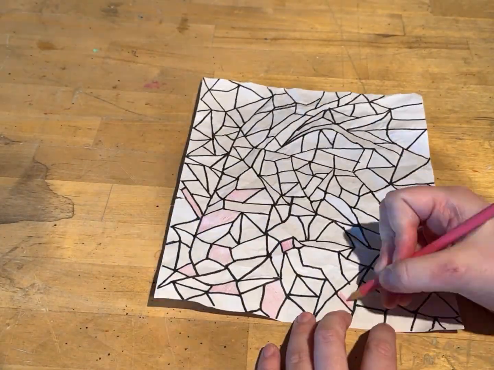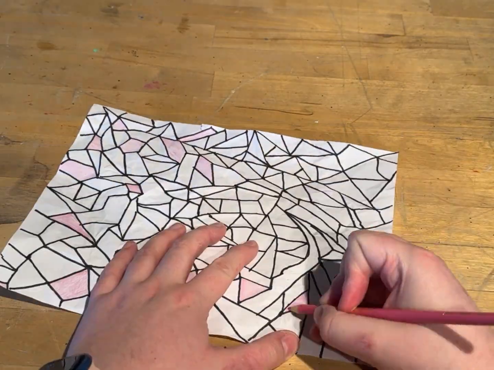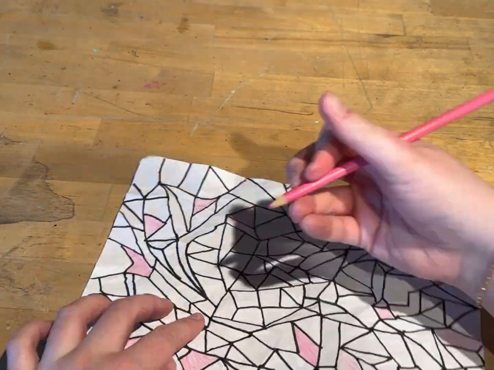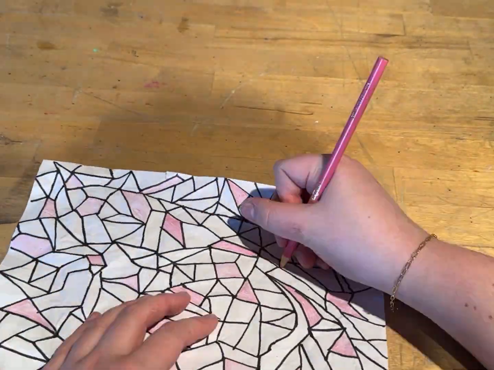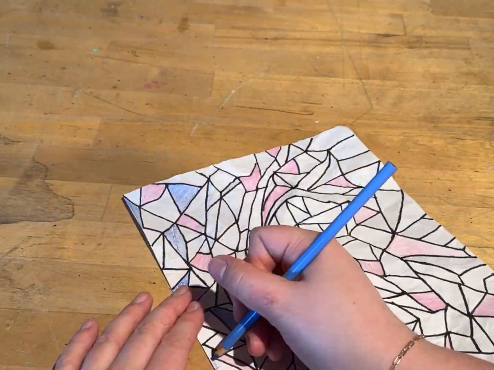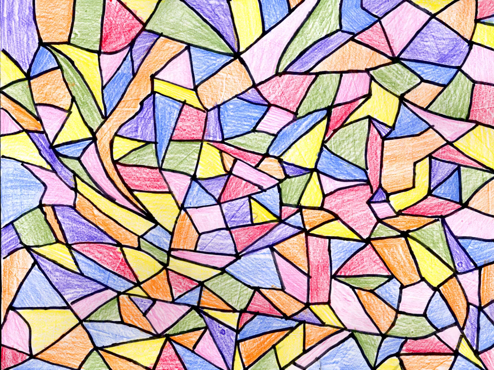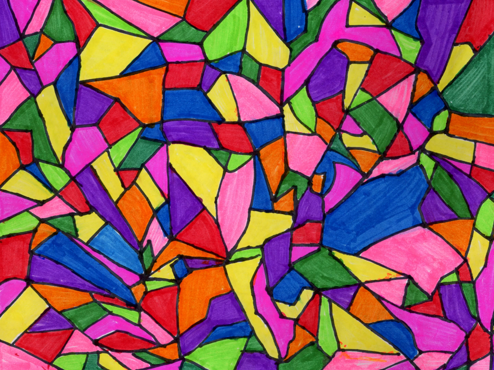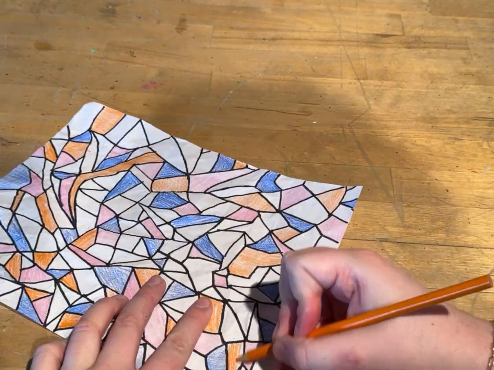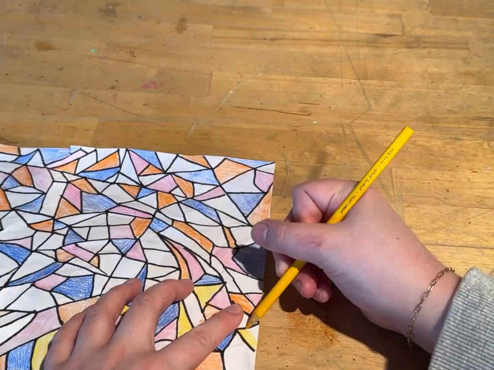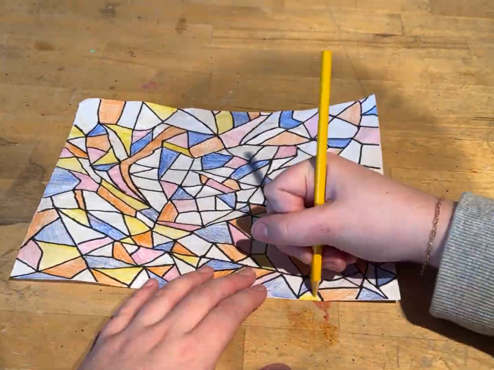Once you have done that, you're going to start coloring in all those little shapes that you have created. You can choose between colored pencils or markers for this today. If you want a softer look, go for the colored pencils. But if you want a more bold and intense feeling, you could go with the markers. When coloring in your shapes, try to alternate your colors so that the same color does not touch itself within your stained glass piece.